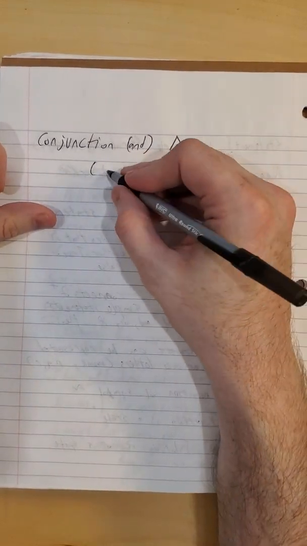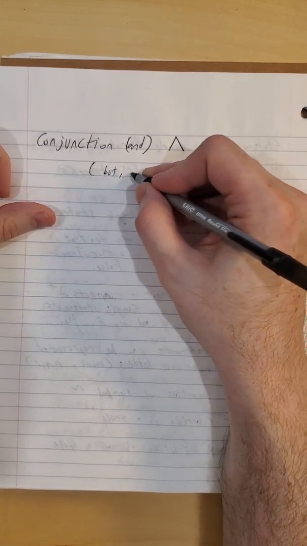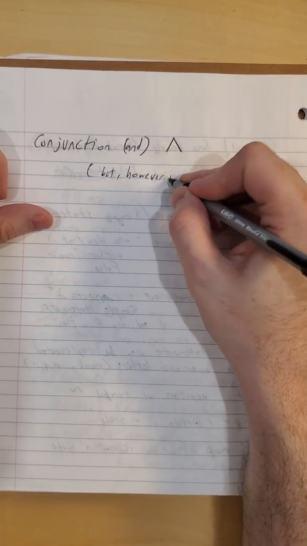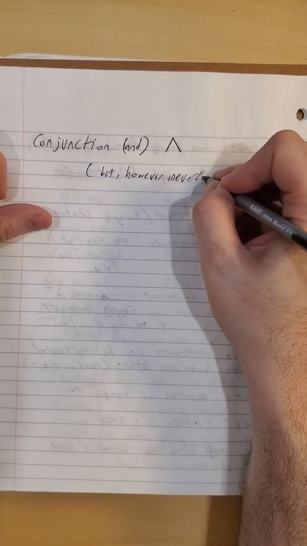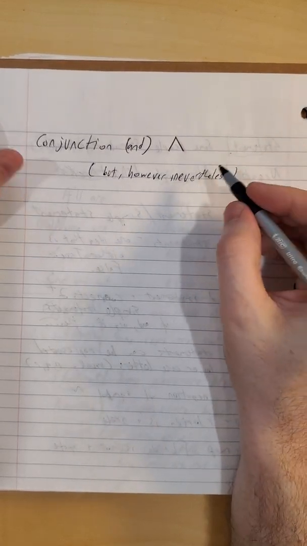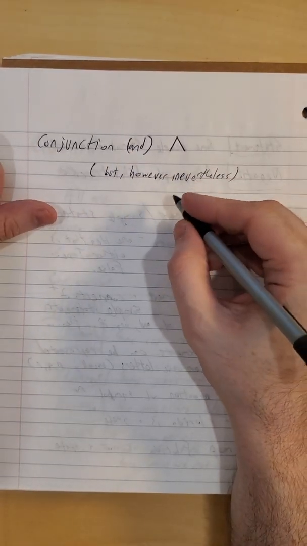You may also see, in addition to and, the sentence could also use the word but. However, nevertheless, those also imply that we're working with a conjunction.